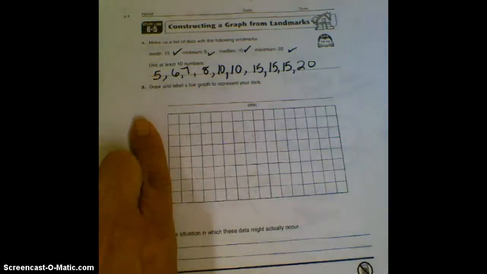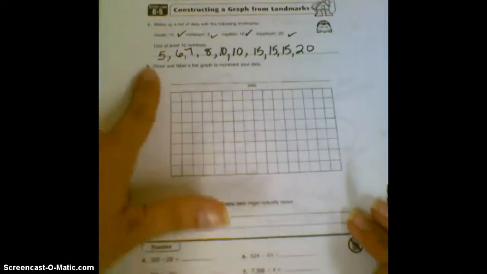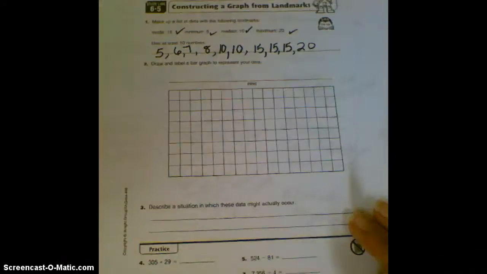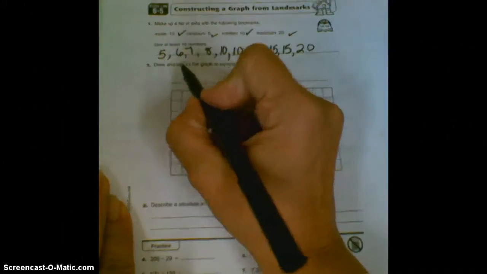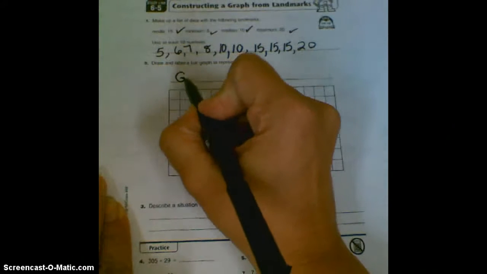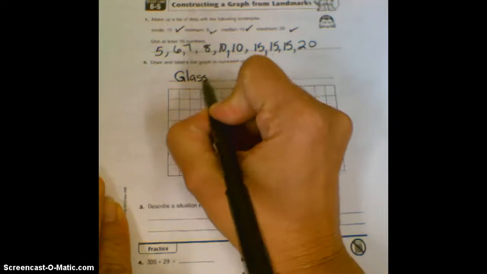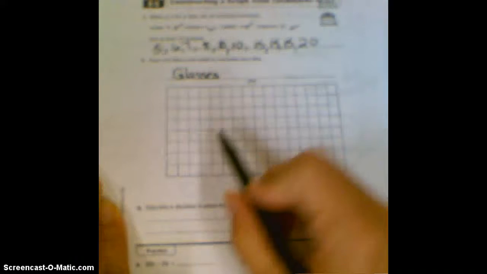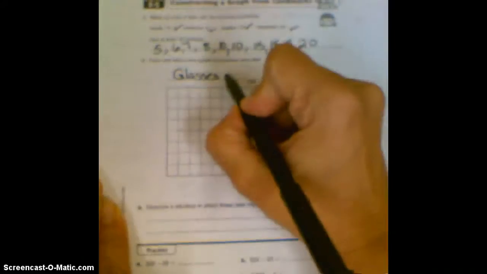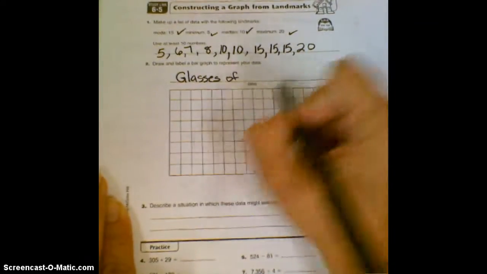Okay, so now we are going to draw and label the bar graph. So we got to give it a title. What do you think we should be measuring today? This morning we were doing glasses of milk when we were talking about data. That would seem reasonable. Glasses of milk we drink each day, or you can choose your own topic. And 20 is kind of excessive for a day, so glasses of milk a week, that would make more sense to me.